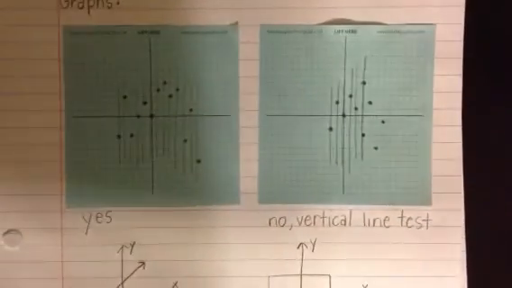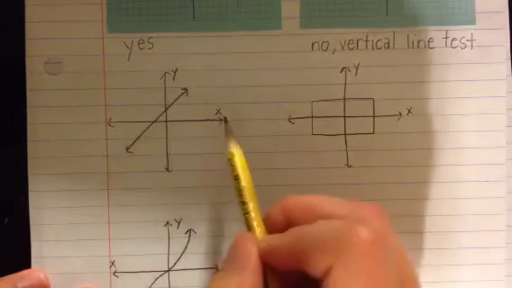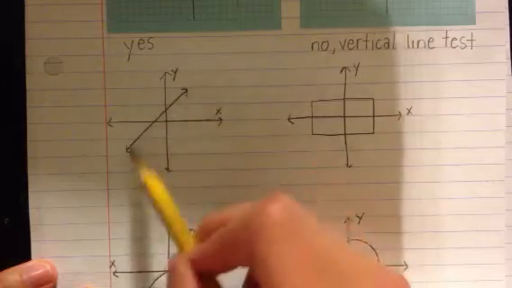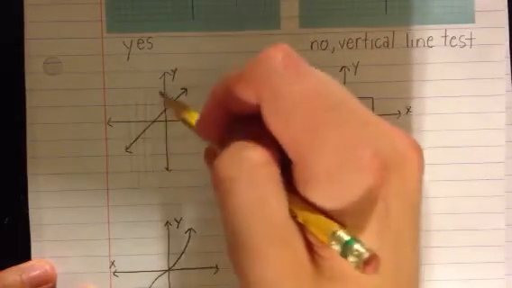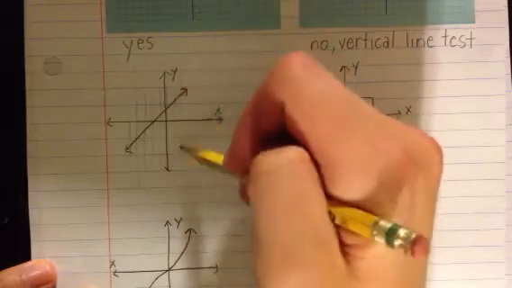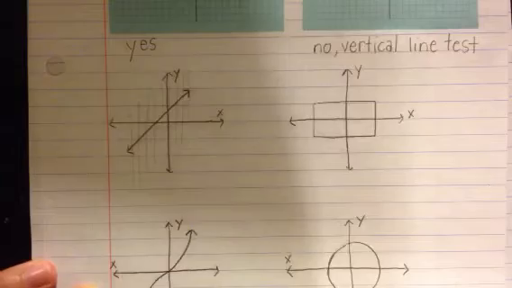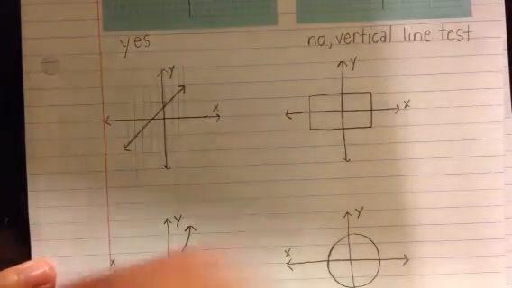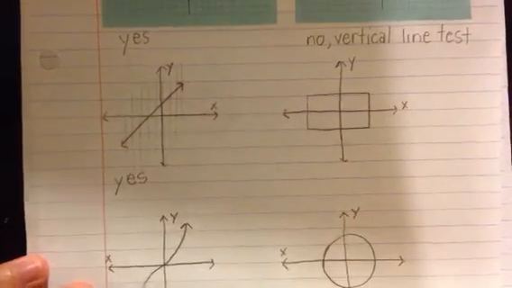Let's come down and look at some more continuous data. So let's look at this line right here. This is my x-axis, this is my y-axis. Let's look at this line going through. If I draw a bunch of vertical lines on this graph, do any of those vertical lines touch this graph at more than one place? The answer is no. And so I know this sounds weird, but yes, it is a function because of that reason.